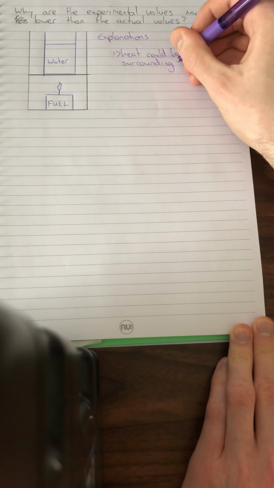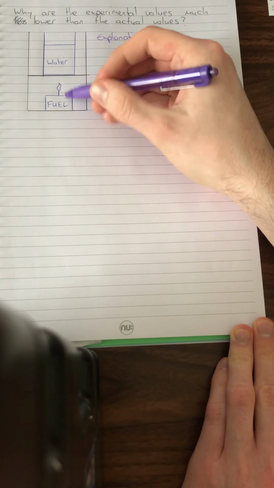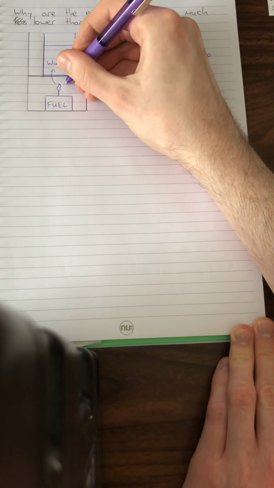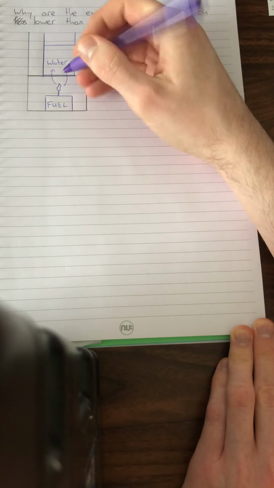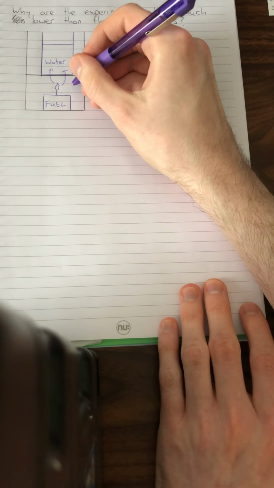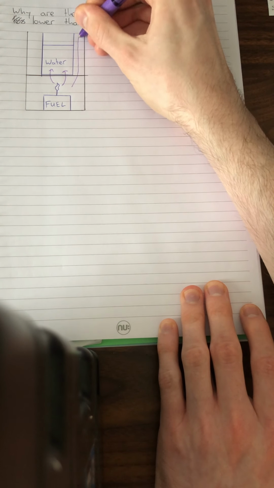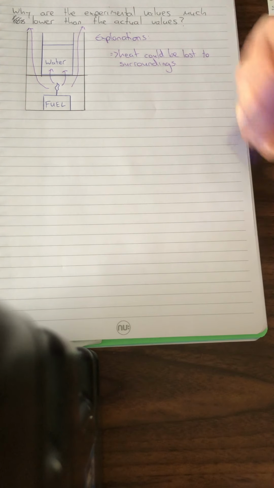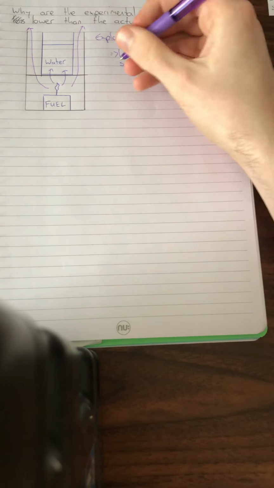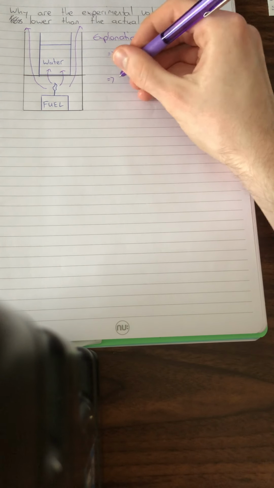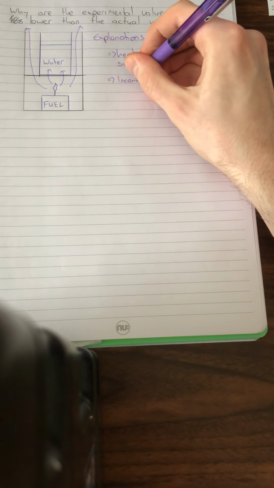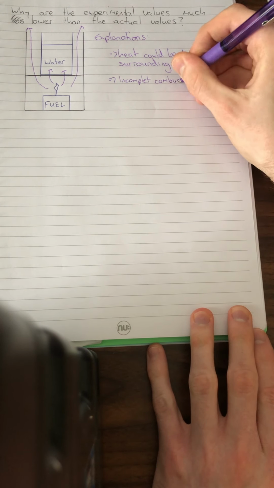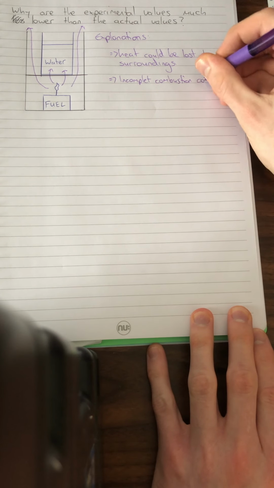Okay, so what we mean by that, when the fuel is burned, instead of all of the energy going into heating up the water, what can happen is some energy can be lost. Yeah, so that's why the value is a wee bit lower. Now another one is incomplete combustion could take place.